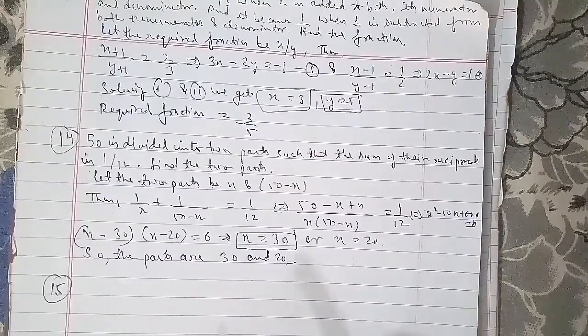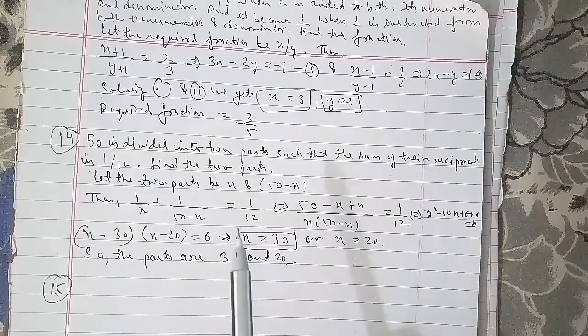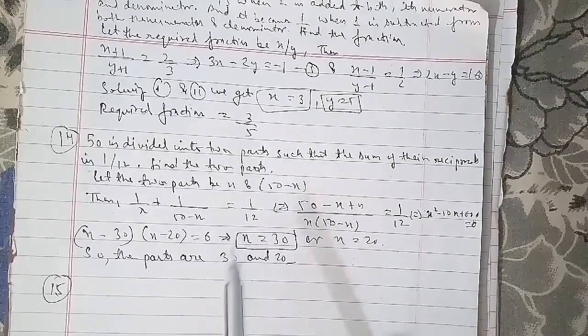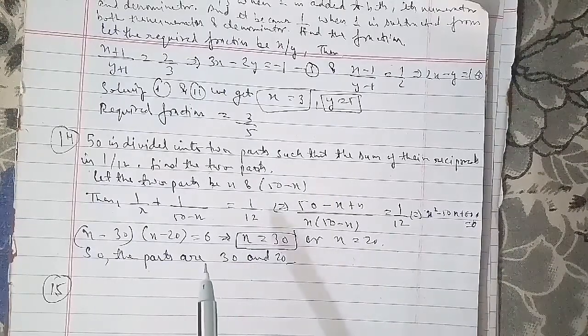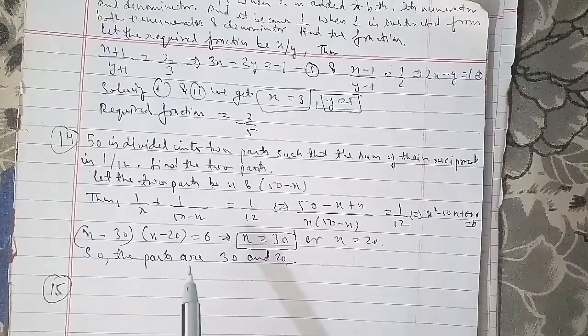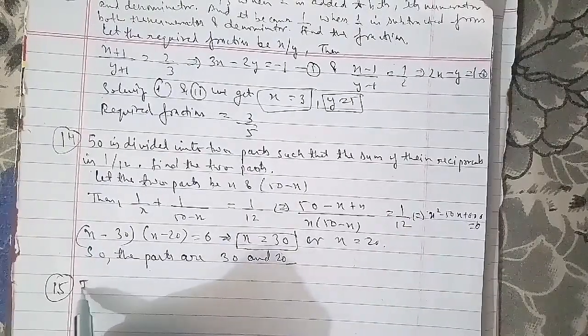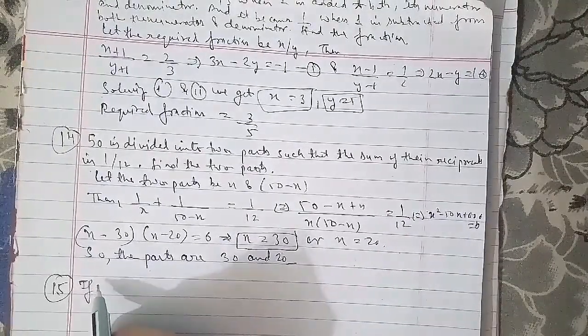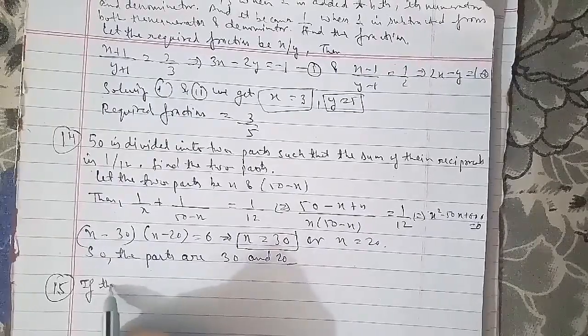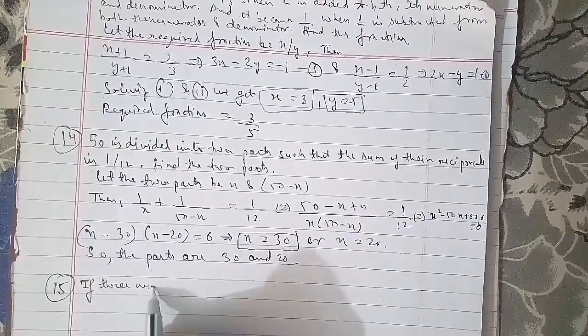So adding 1, 2 and 3, we get 2x plus 2y plus 2z equals 50, or x plus y plus z equals 25.